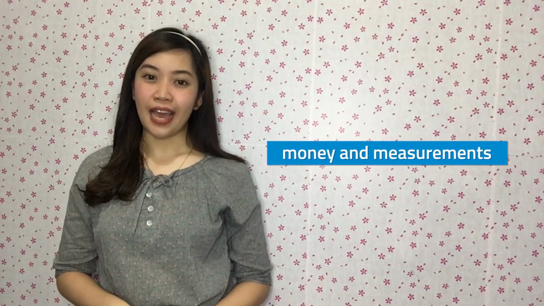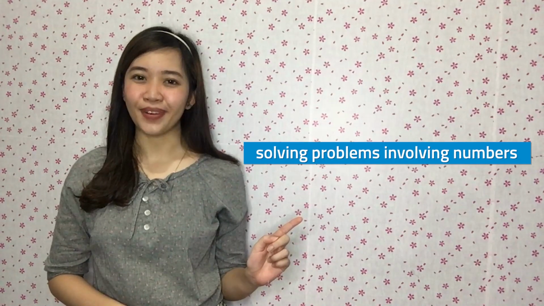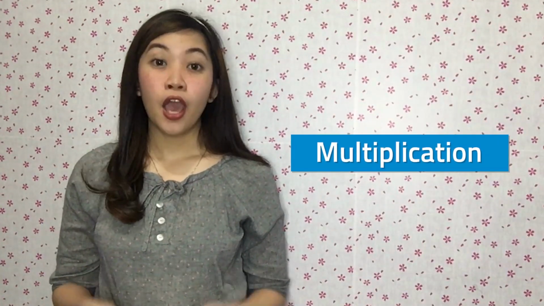Knowing how to perform multiplication and division on whole numbers allows you to work with numbers as used in daily life, such as applications on money and measurements, as well as solving problems involving numbers. Let's recall more about multiplication. When do you think we usually use this? Correct. We use this in finding the total number of items in equal groups.